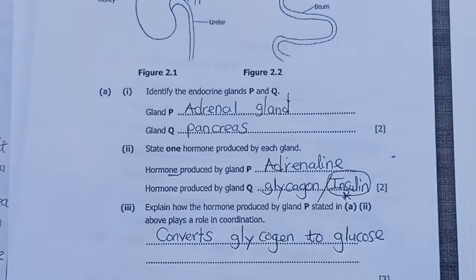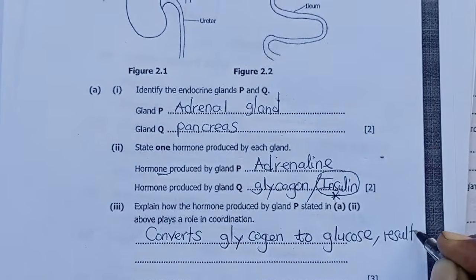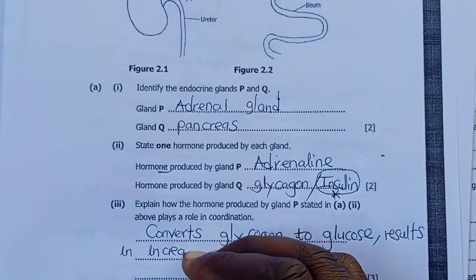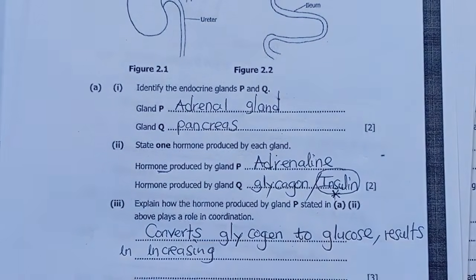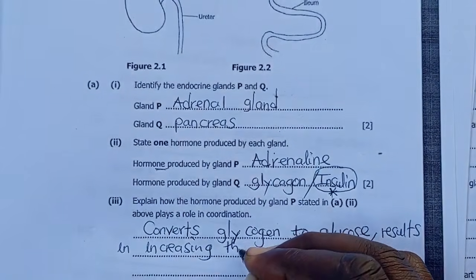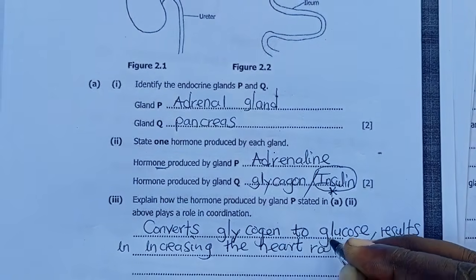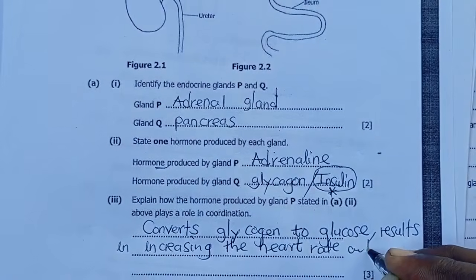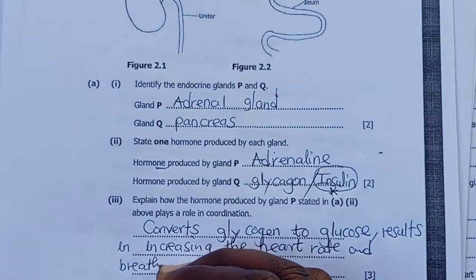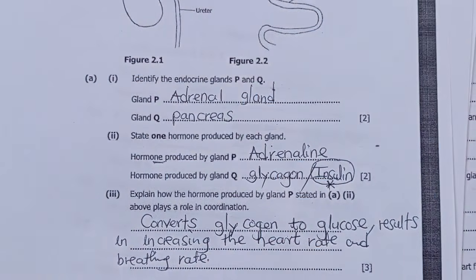When this happens, you discover that it results in increasing. We are going to have an increase in the heart rate. Increasing the heart rate, as well as the breathing rate. Your temperature. So breathing rate. Everything gets to change.